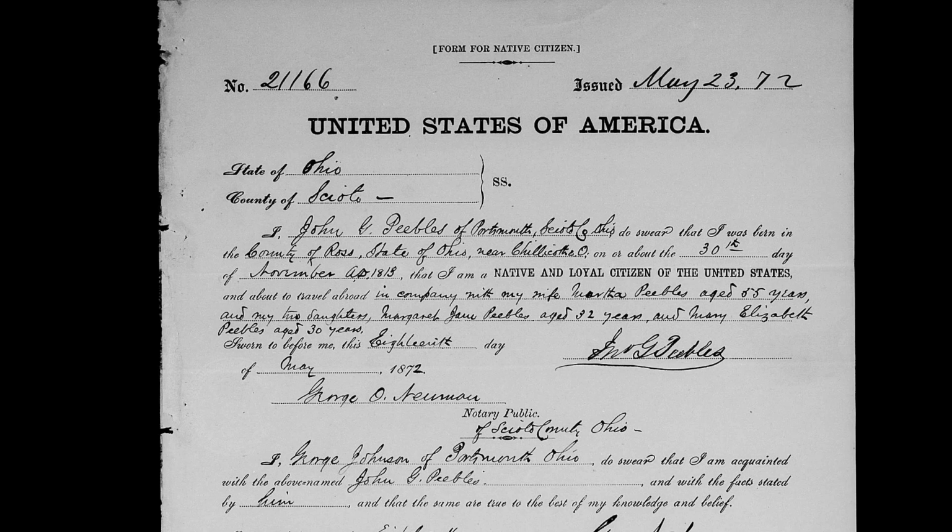It goes on further to say that "I am a native and loyal citizen of the United States and am about to travel abroad in company with my wife," who he names Martha Peebles, aged 55 years, "and my 2 daughters, Margaret Jane Peebles, aged 32 years, and Mary Elizabeth Peebles, aged 30 years." There again, proof of parentage for these 2 ladies. That is wonderful. Then it goes on to talk about John's description.